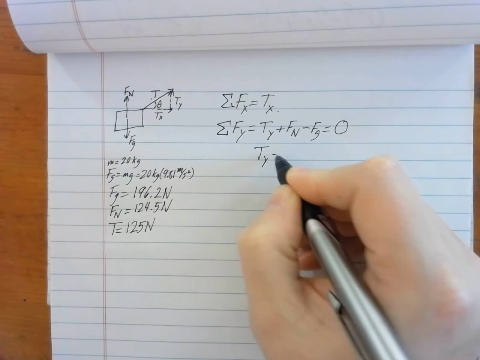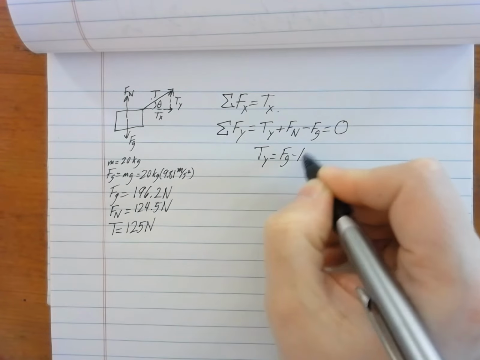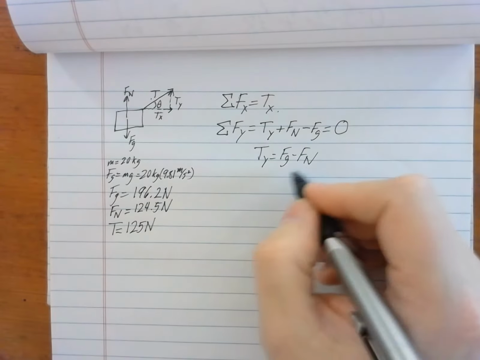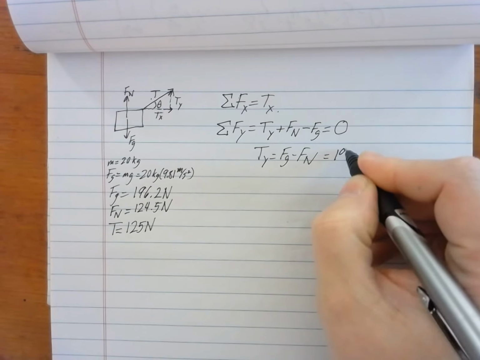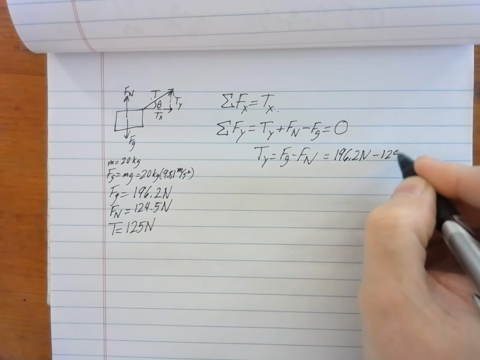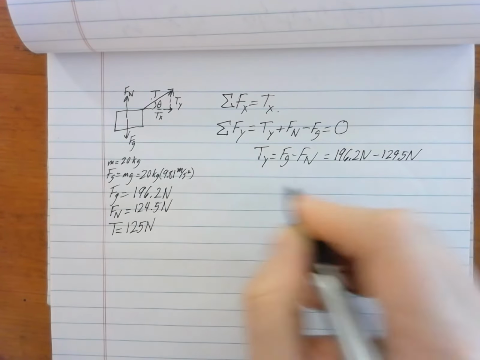So Ty equals Fg minus Fn. We have our values here: Fg 196.2 newtons minus 124.5 newtons.